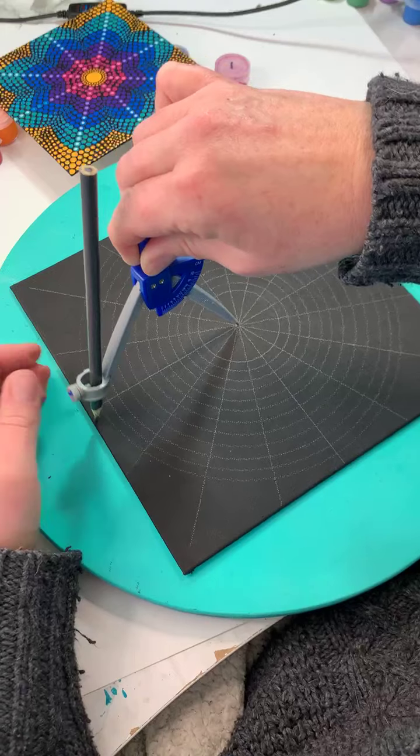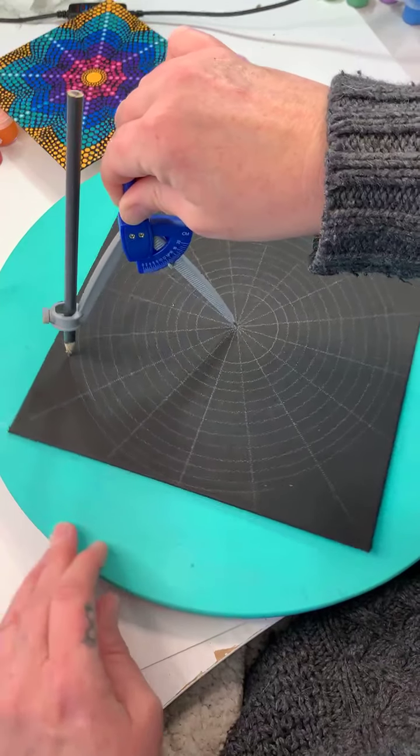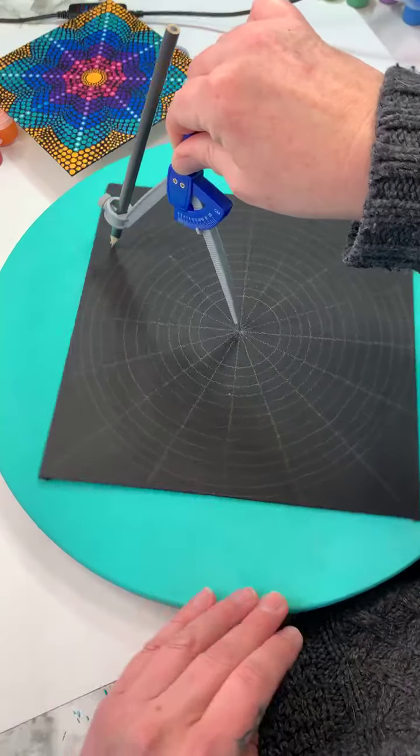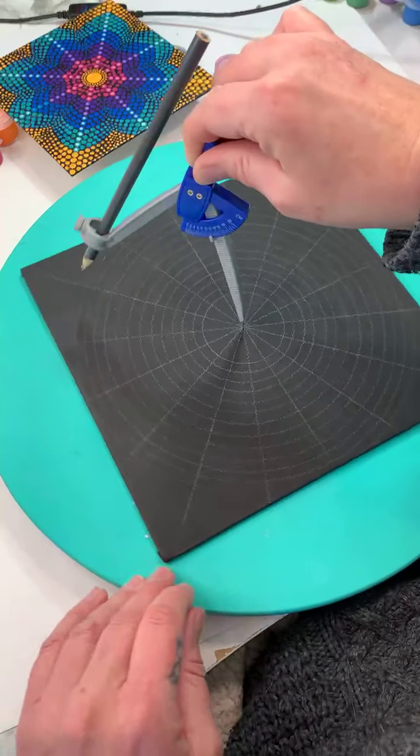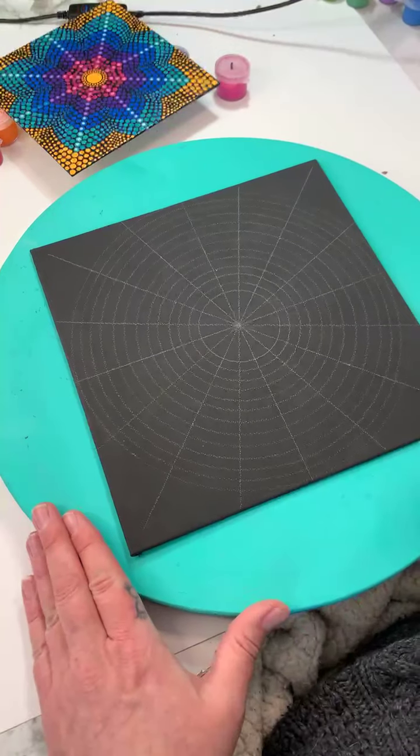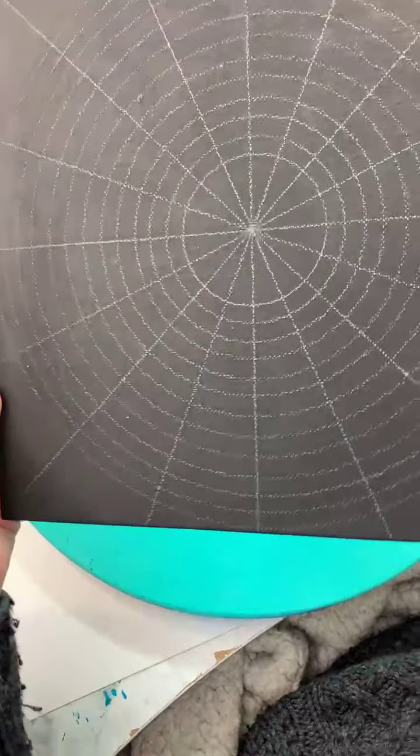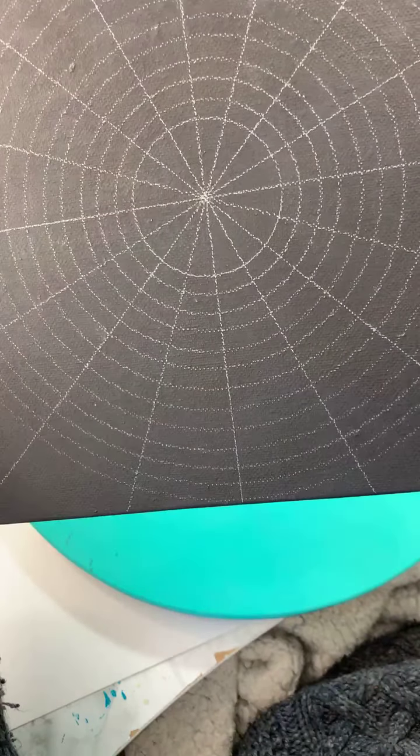I love the Lazy Susan. There we go. So that's close enough. We've got pretty much the whole thing out there now. Everybody see that okay?